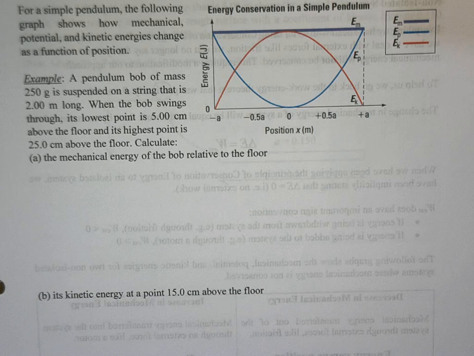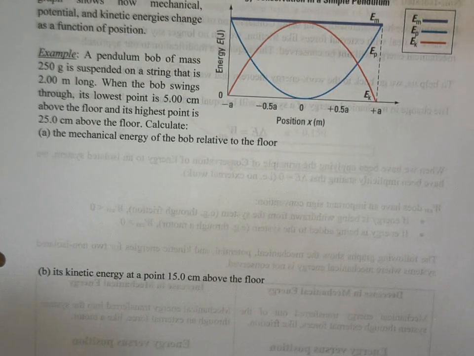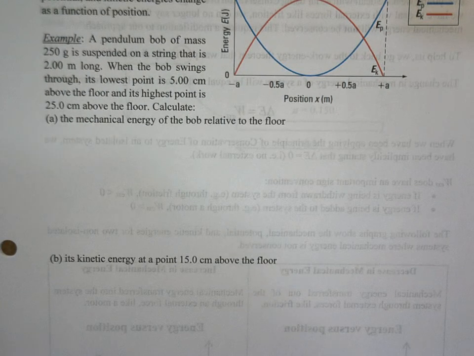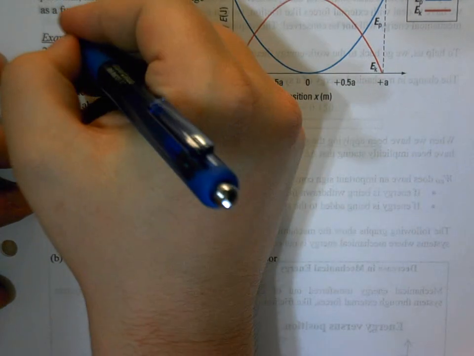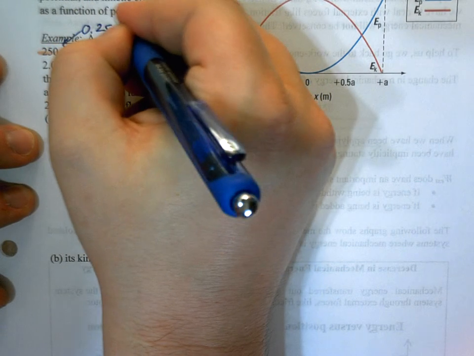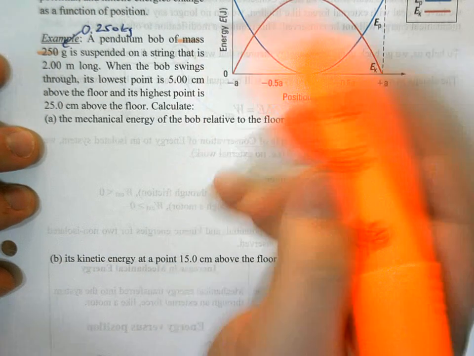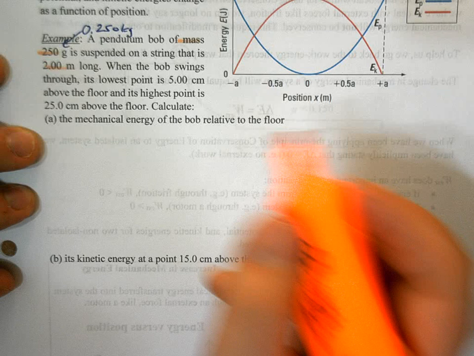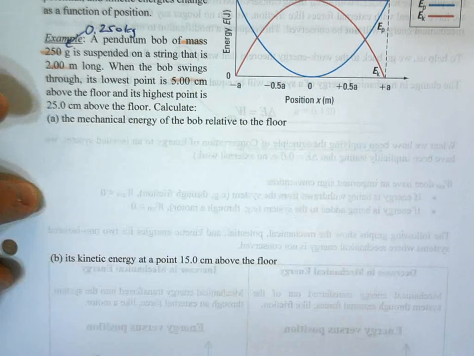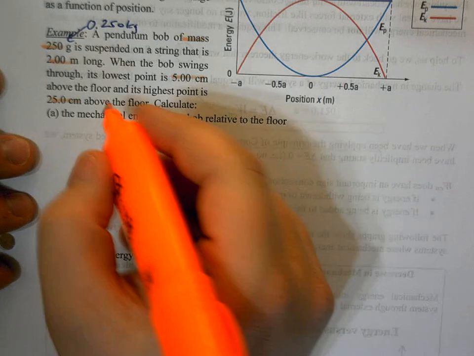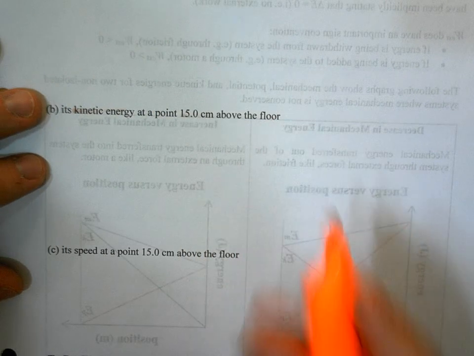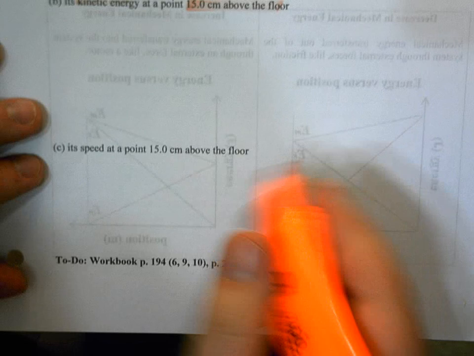So let's look at an example with a pendulum. We have a pendulum bob. It's got a mass of 250 grams, so we're going to have to deal with that, since we want that to be in kilograms. It's suspended on a string that's 2 meters long. So the bob swings through. Its lowest point is 5 centimeters above the floor, and its highest point is 25 centimeters above the floor. We want to find the mechanical energy relative to the floor, the kinetic energy 15 centimeters above the floor, and finally the speed 15 centimeters above the floor.